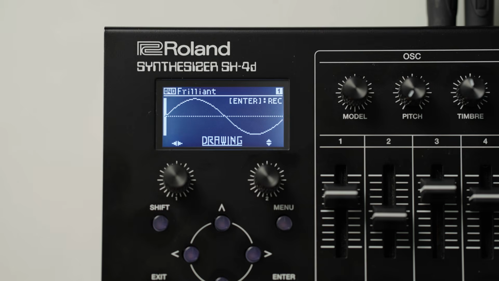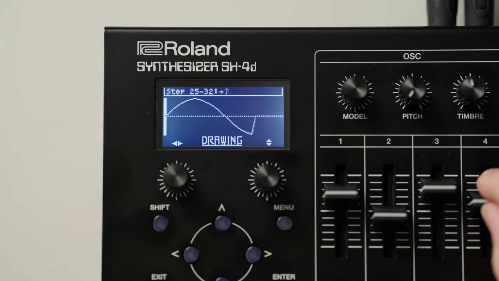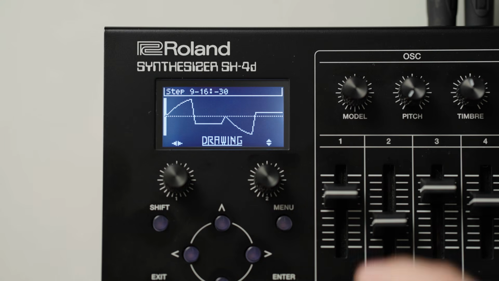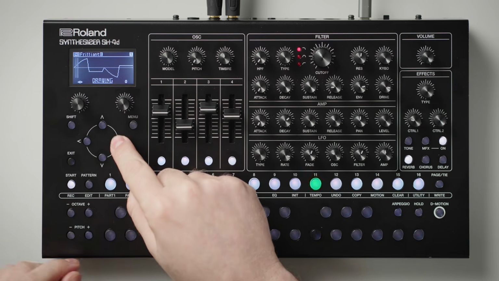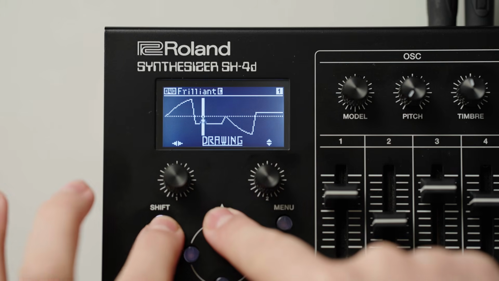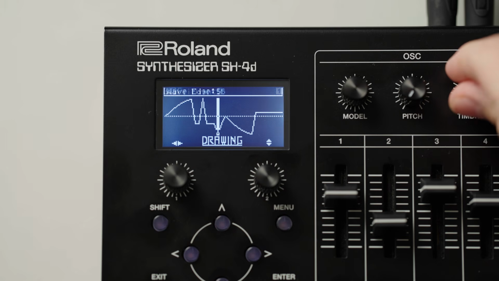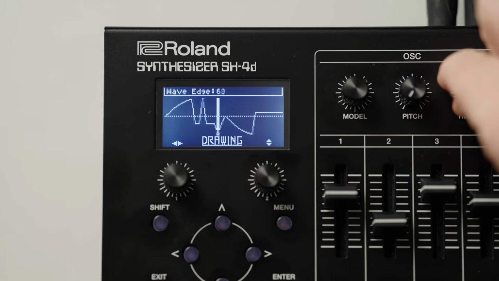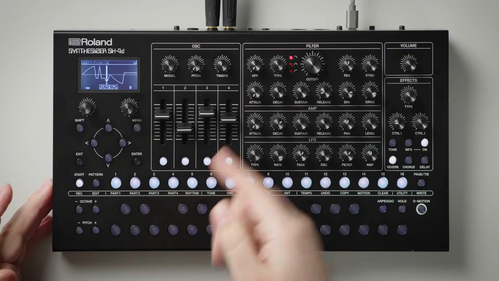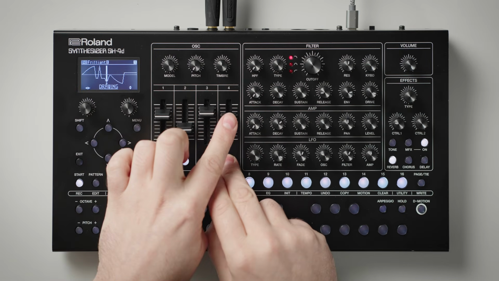The drawing oscillator model lets you create custom wave shapes using the 4 sliders to draw patterns up to a 32-step resolution. With the directional buttons, you can traverse and alter each of the 32 steps to create more intricate detail within your shapes. Adjust the timbre knob to smooth or sharpen out the edges. And hold any of the 4 buttons to create some slopes.